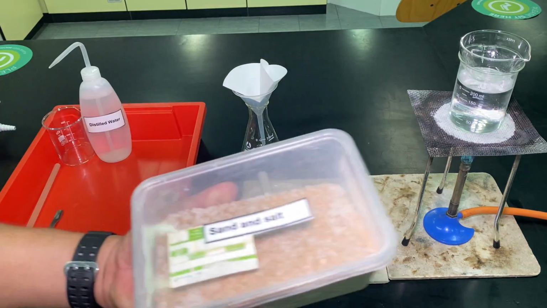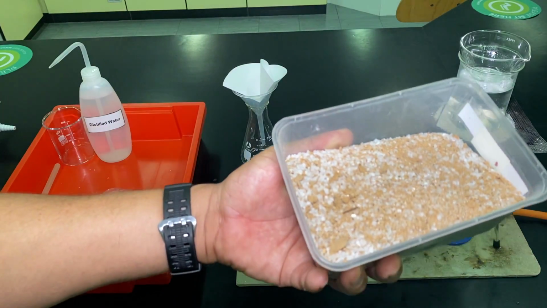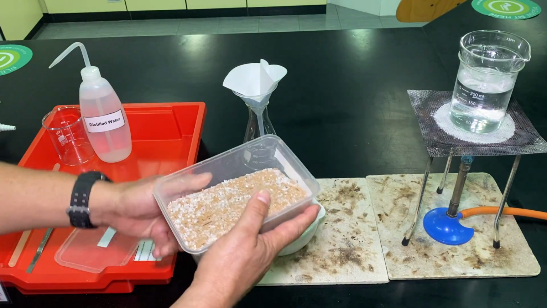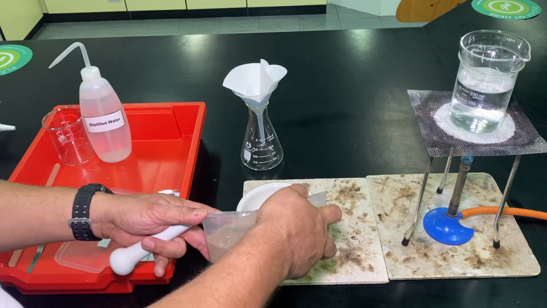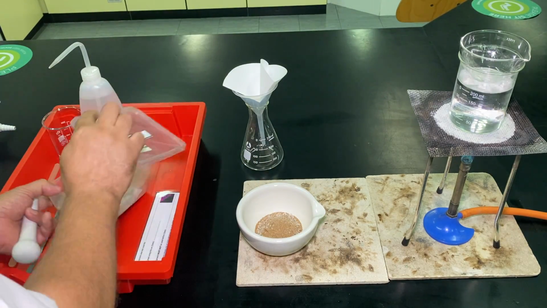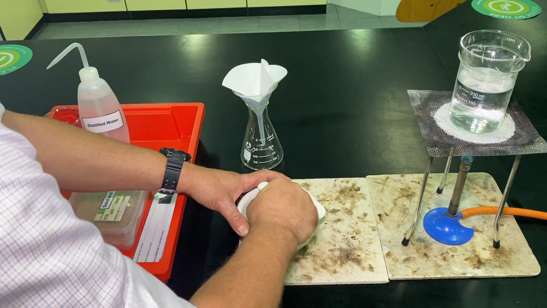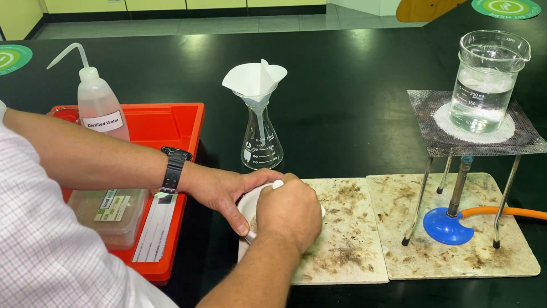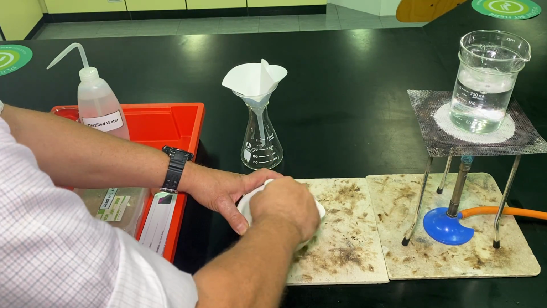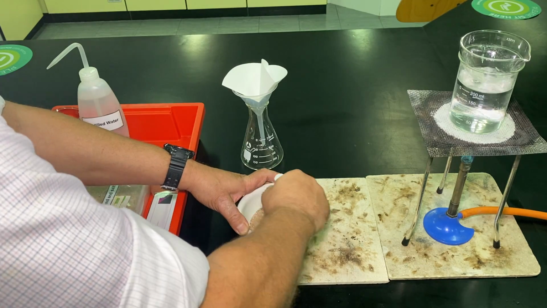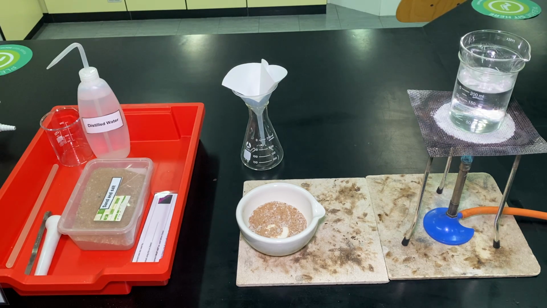Right, so before we start, because the salt, as you can see there, is all in big crystals, we want to crush that, because the first part of the process is going to be dissolving. We want to dissolve the sodium chloride. The sodium chloride is a soluble salt, so we can dissolve it in water.